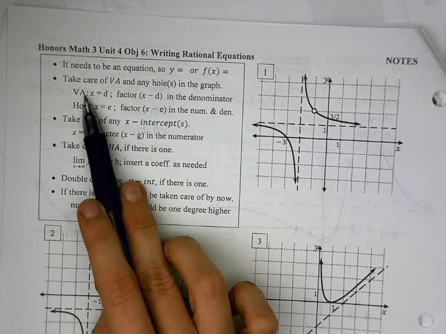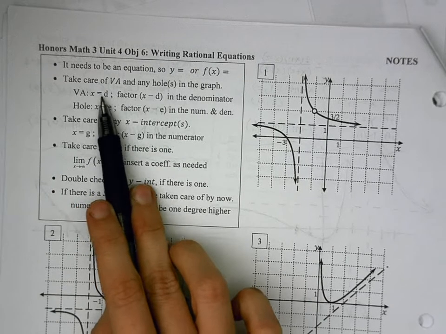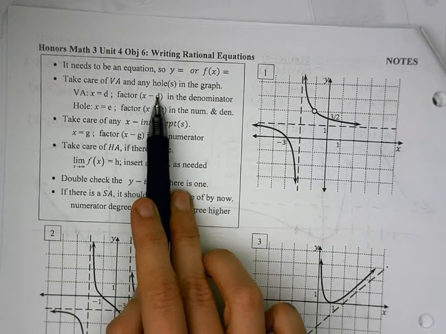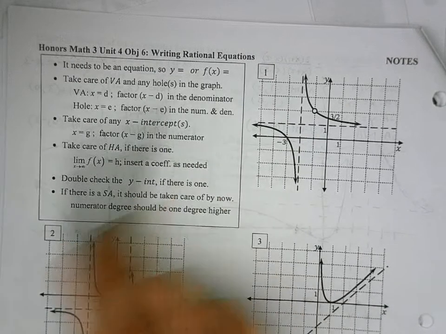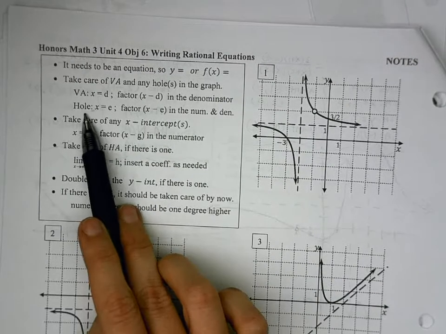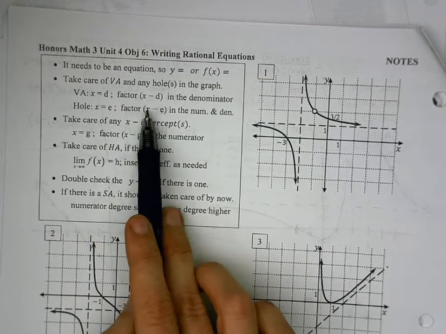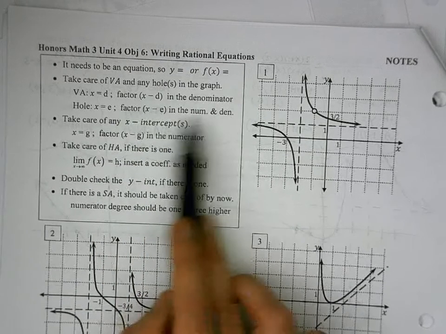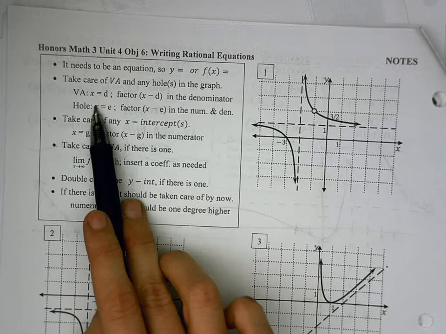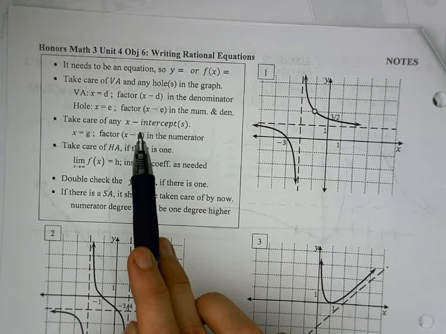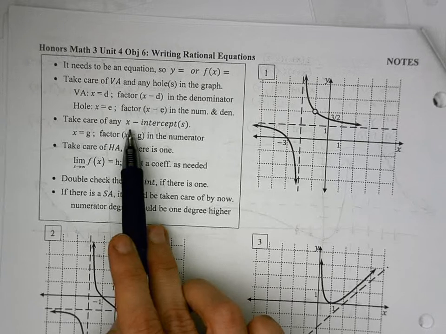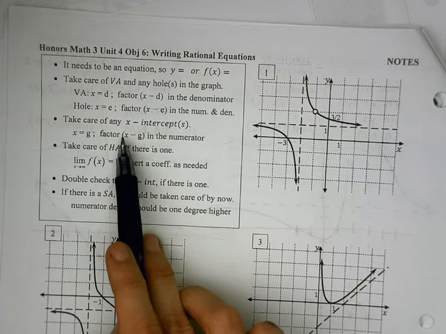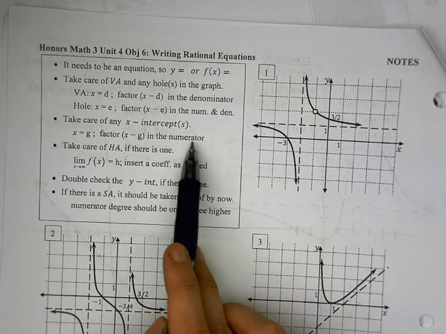If you notice that you have a vertical asymptote, then wherever your asymptote is, you're going to put x minus that number in the denominator. If you have a hole, whatever that number is, you're going to put x minus that number in both the numerator and the denominator, which will create a removable discontinuity, which is what a hole is. Okay, next you're going to take care of your x-intercepts. For any x-intercepts, whatever that number is, you're going to put x minus that number in the numerator.